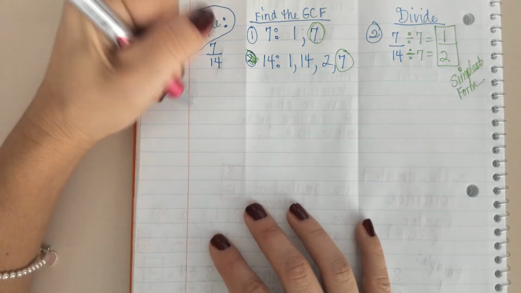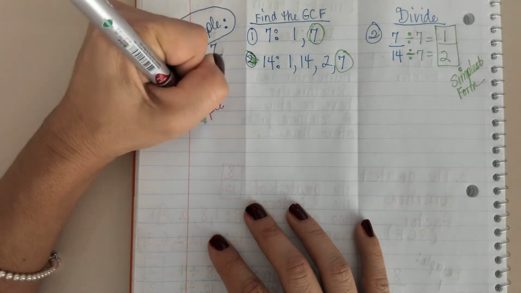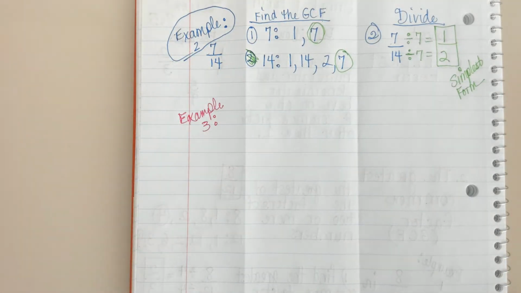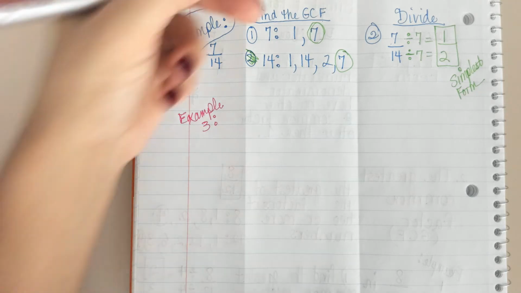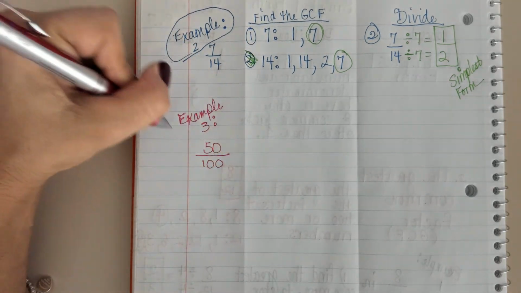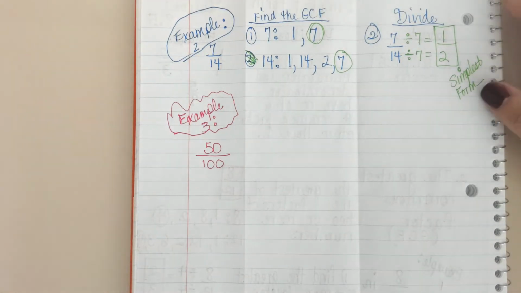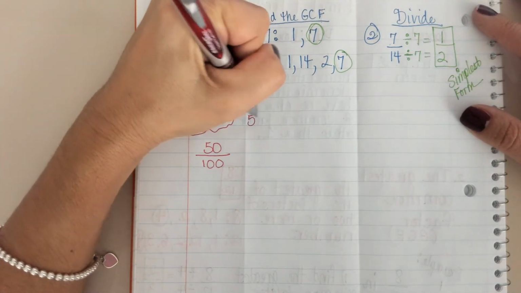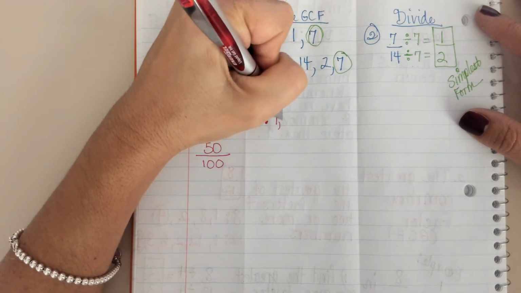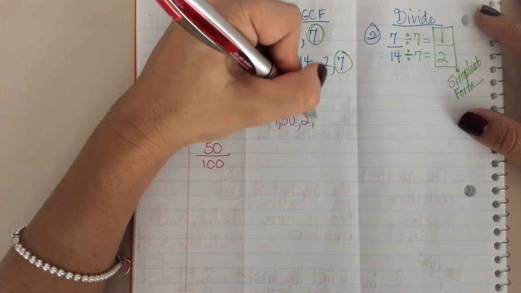Okay, last example, example 3. Oh, I saw a good one in the book to try. We have 50 hundredths. So the factors of 50 are 1 and 50, like 1 times 50. 2 times 25.